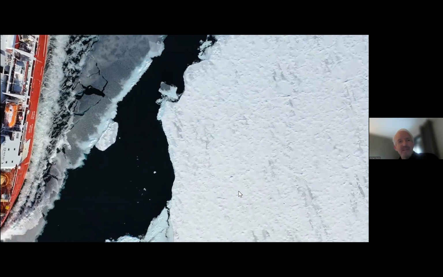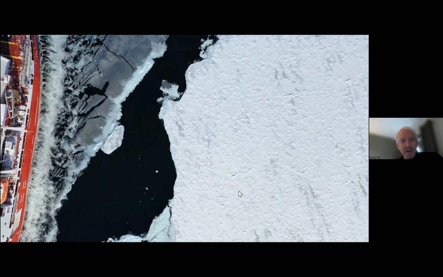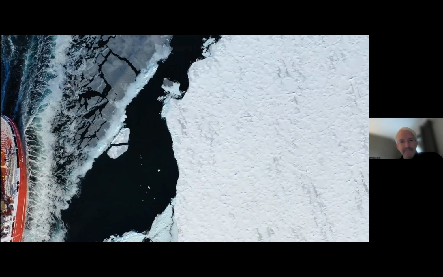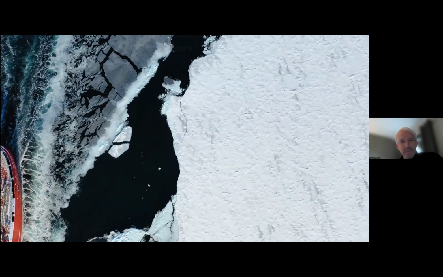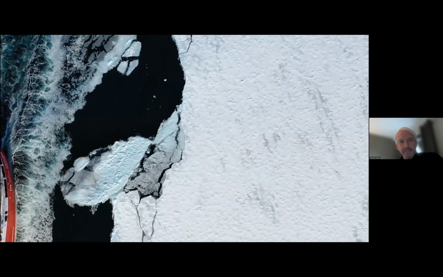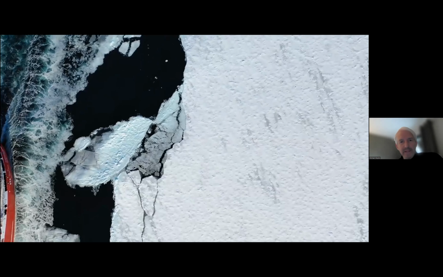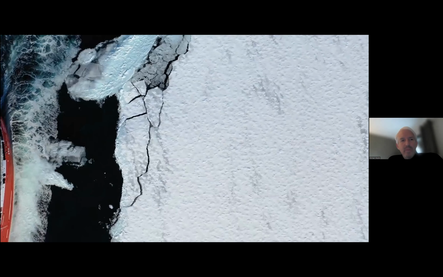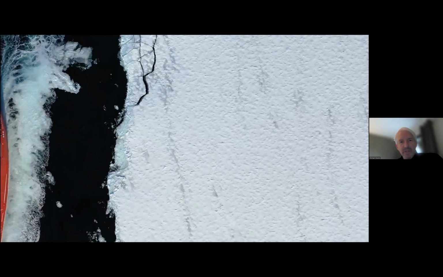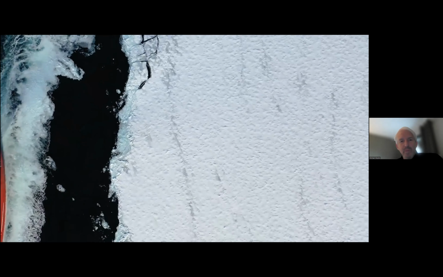I'm hoping you're seeing a movie of a ship going past, and then we're going to see it break up the ice here. Waves propagate into the ice and break it. This is a really interesting problem because the waves are fairly linear here, but the boundary condition is changing constantly as the problem evolves.